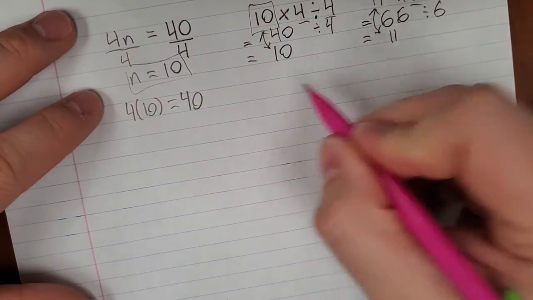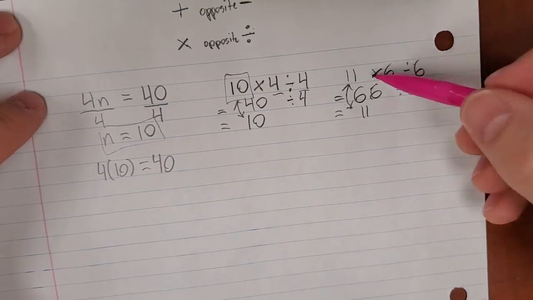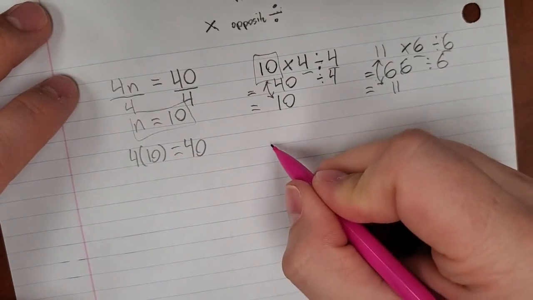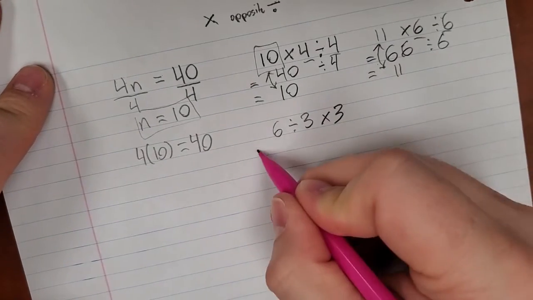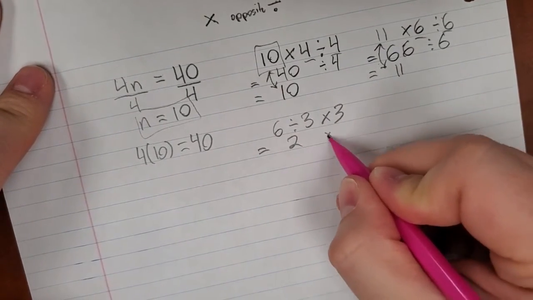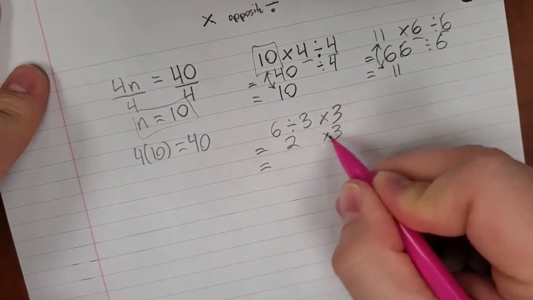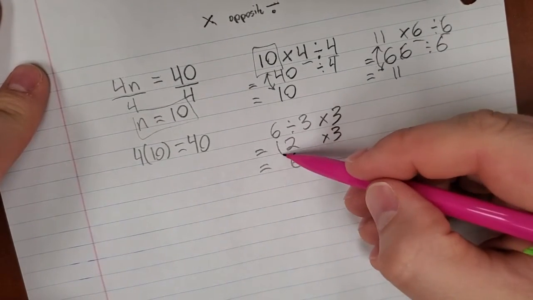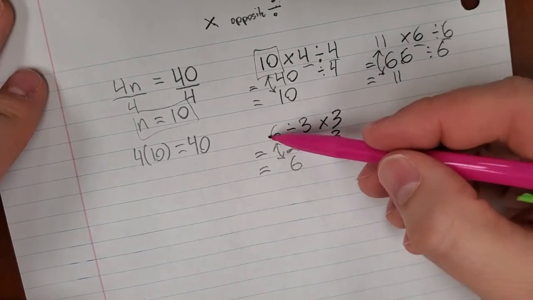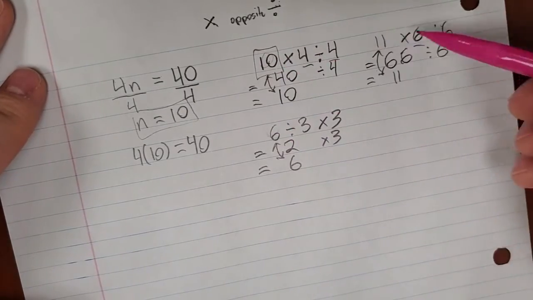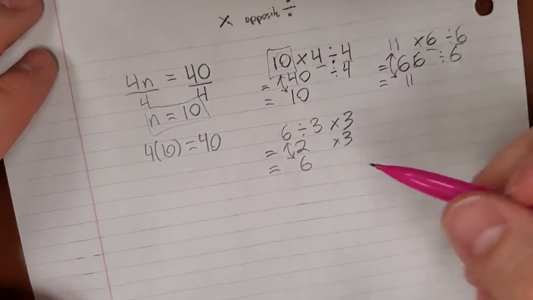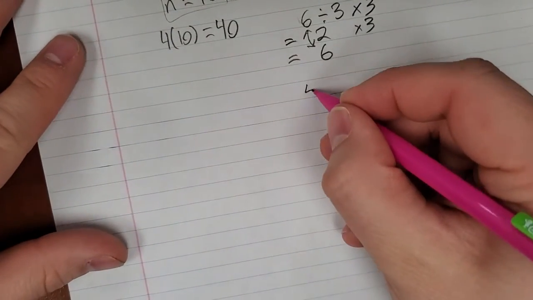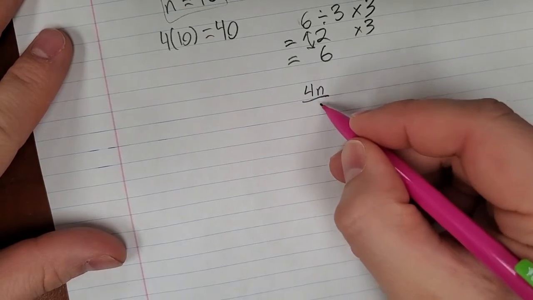Here's another one. Let's do a different order. Let's do division first, then multiplication. Let's do 6 divided by 3 times 3. 6 divided by 3 is 2. 2 times 3 is 6. These are still the same number. So no matter what this n variable is, whatever this number is, if you do the same thing twice, it will work. Another way to show this is we have 4n and we're dividing by 4.